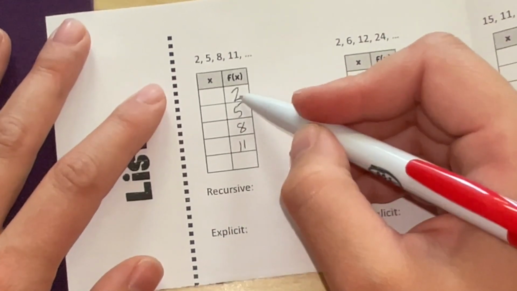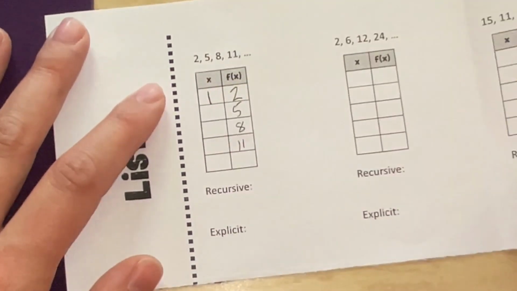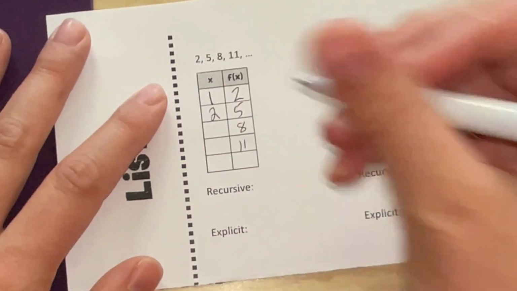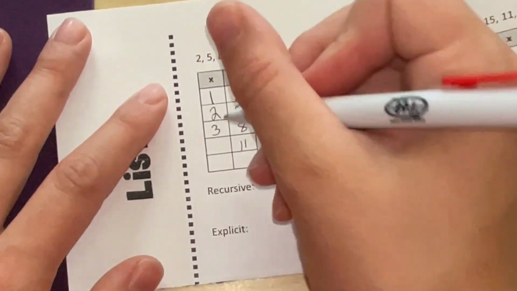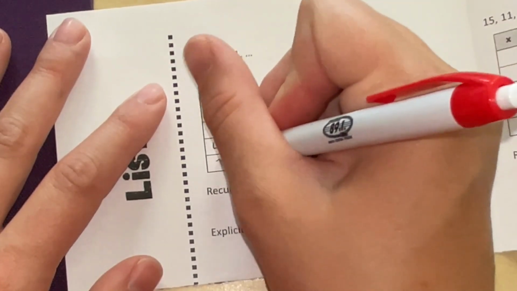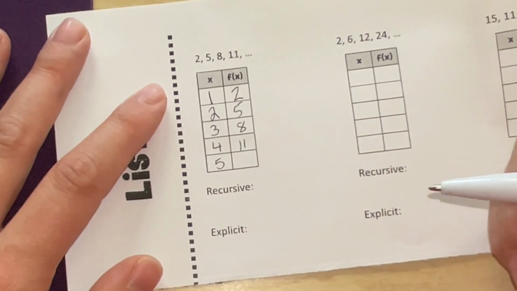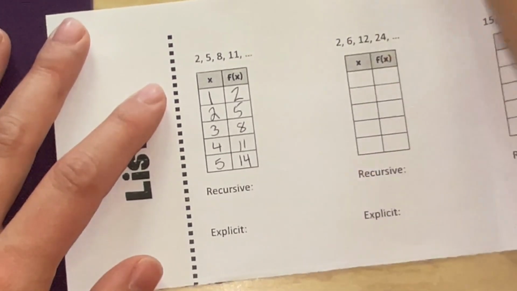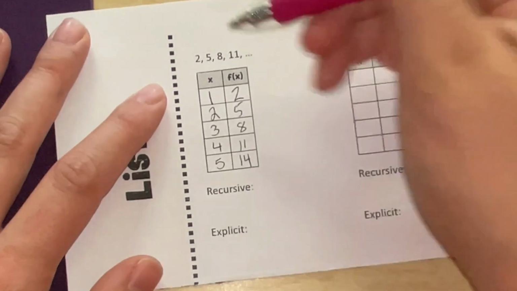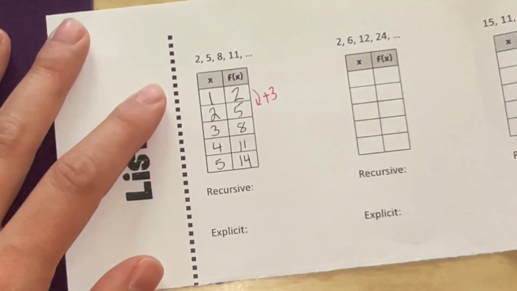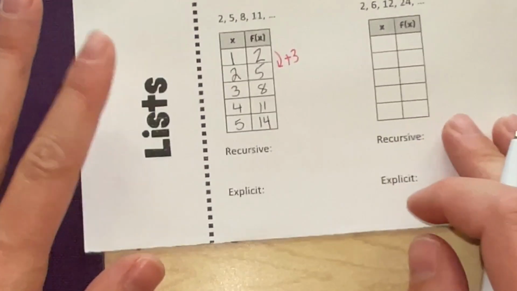Now 2 is my first number. 5 is my second number. 8 is my third number. 11 is my fourth number. So what's gonna be the fifth number? Very good, it's 14 because we are adding by 3. Now at this point, you guys should be pretty confident with the whole recursive and explicit thing.